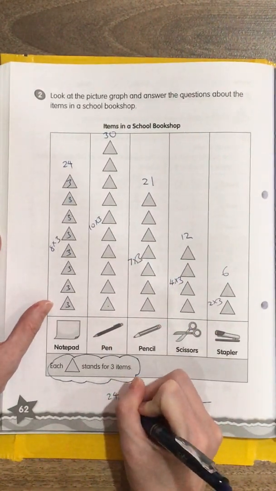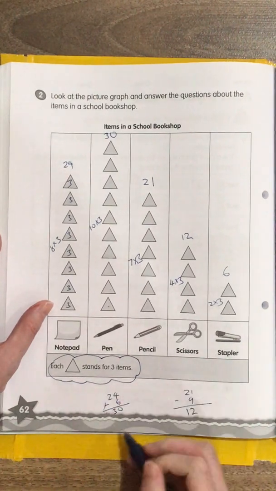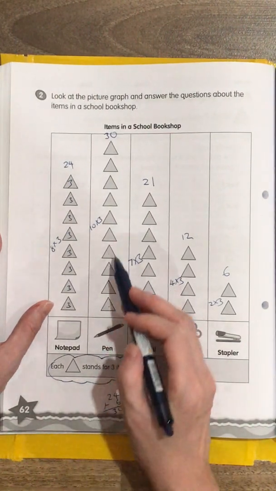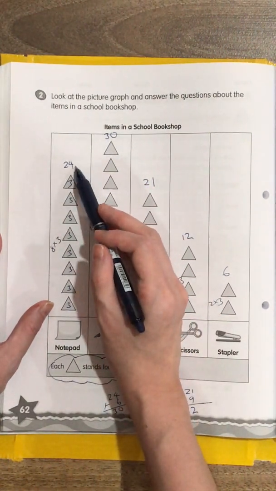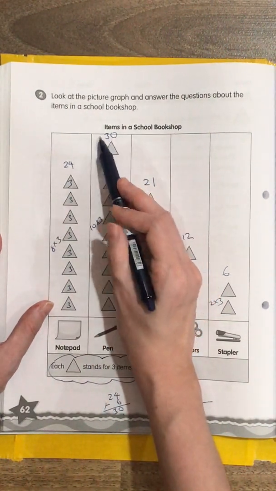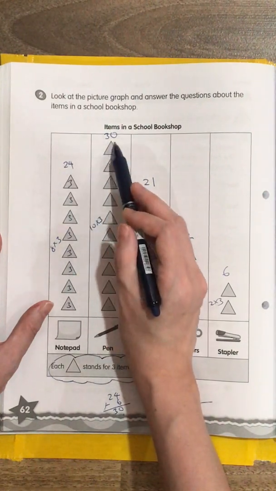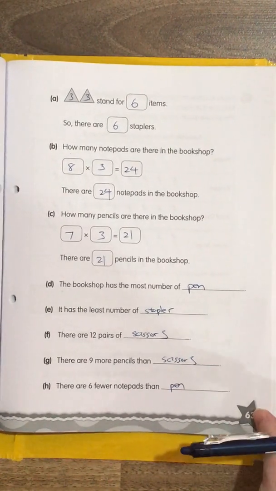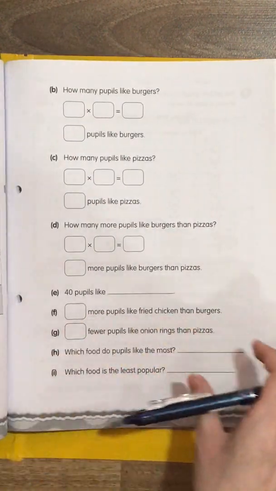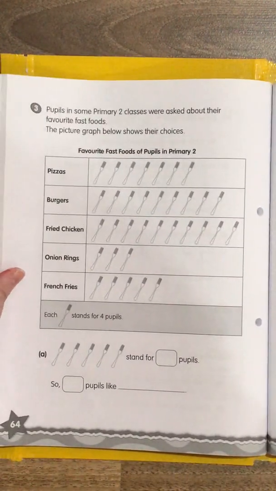So 24 plus 6 equals 30. So which one is 30? Pen. Okay, that means notepads is 6 less than pen, which is 30. 24 is 6 less than 30, right? So this is pen. Alright? So this is how you do it. Okay, let's look at the next one.